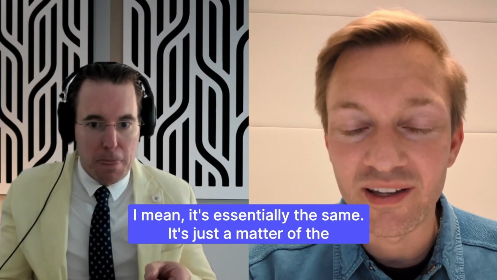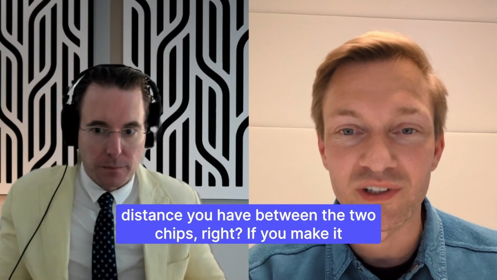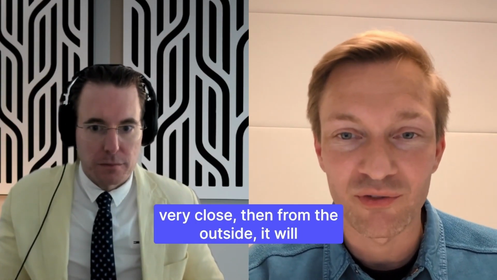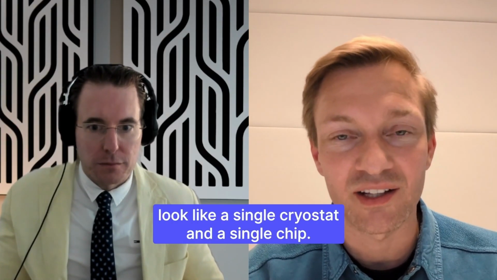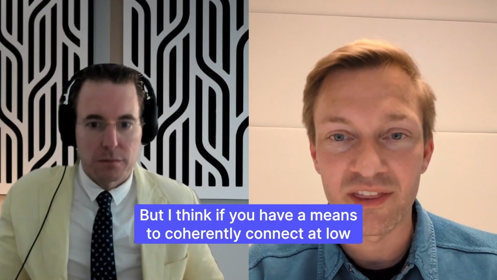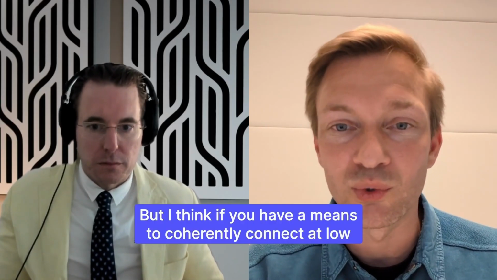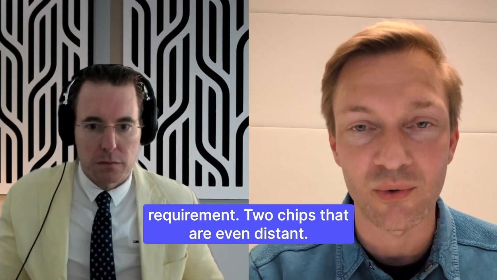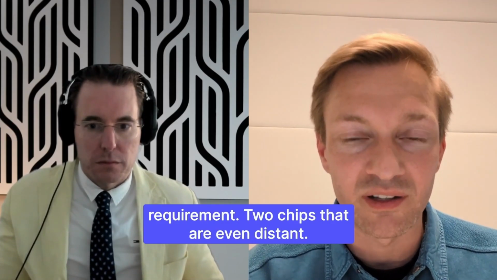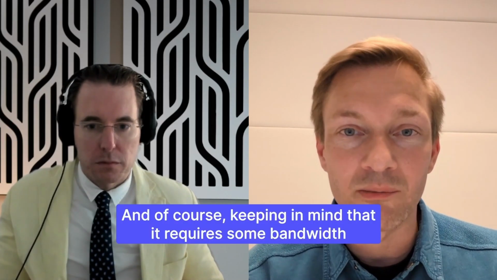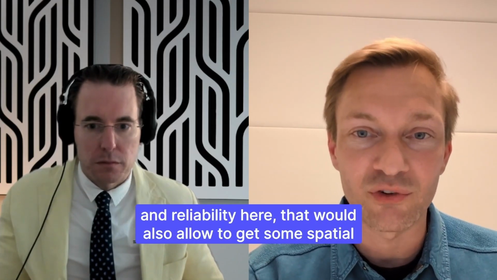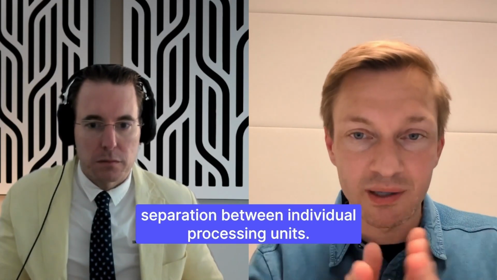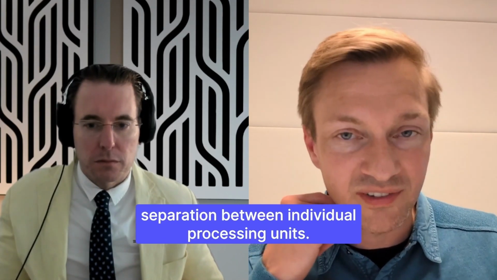I mean, it's essentially the same. It's just a matter of the distance you have between the two chips, right? If you make it very close, then from the outside, it will look like a single cryostat and a single chip. But if you have a means to coherently connect at low temperature, which I think is a requirement, two chips that are even distant, and keeping in mind that it requires some bandwidth and reliability, that would also allow some spatial separation between individual processing units.